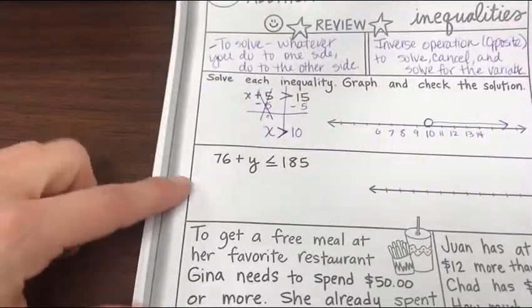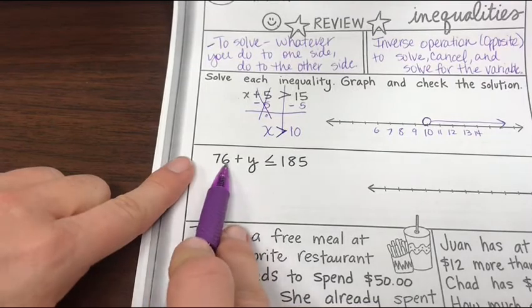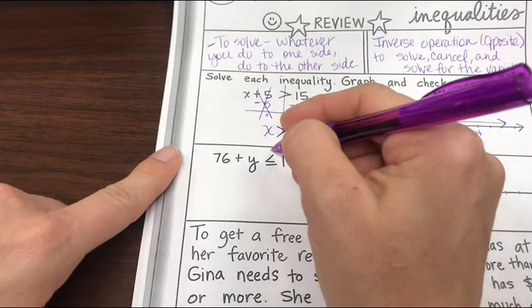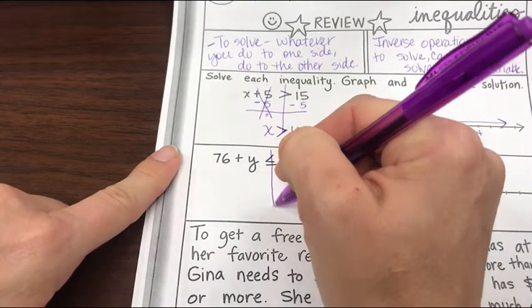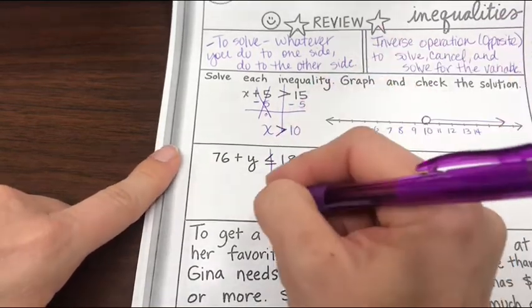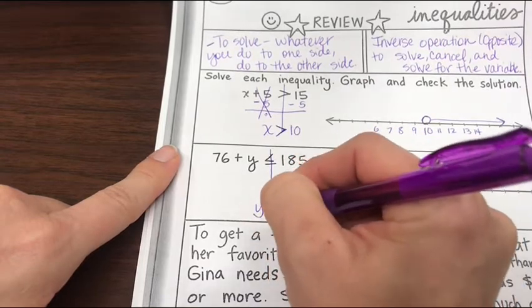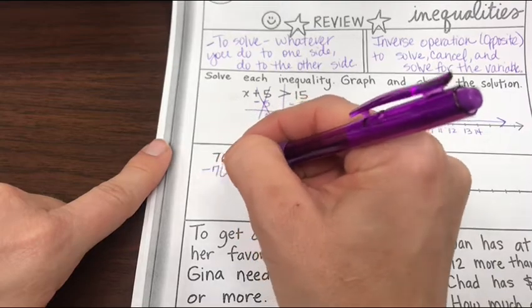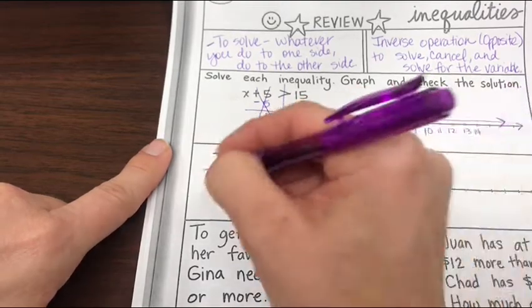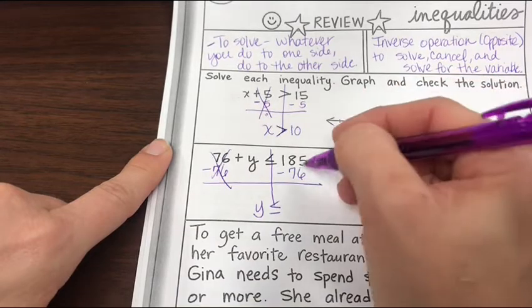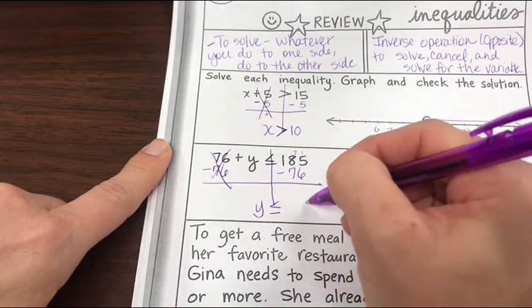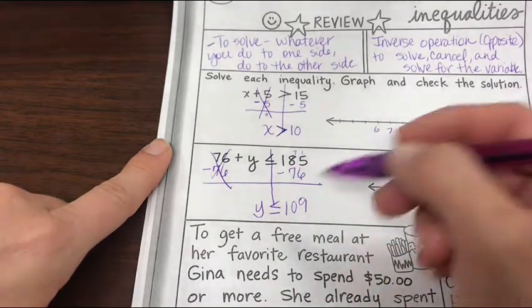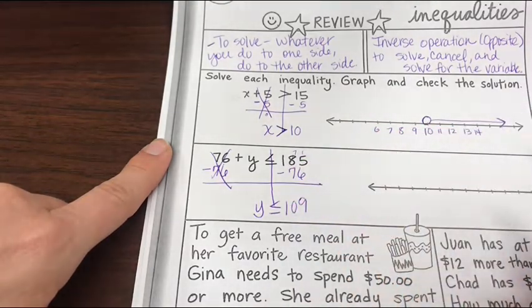All right, so let's look at this one. We have 76 plus y is less than or equal to 185. So we're going to draw our line, and we're going to solve for y, and we're going to keep the exact same sign. How do I get rid of plus 76? I subtract 76. What I do to one side, I do to the other. This cancels. And so now I have y needs to be less than or equal to 109.